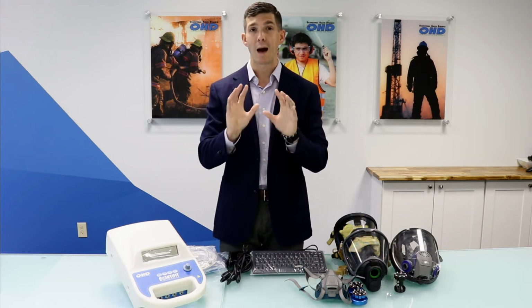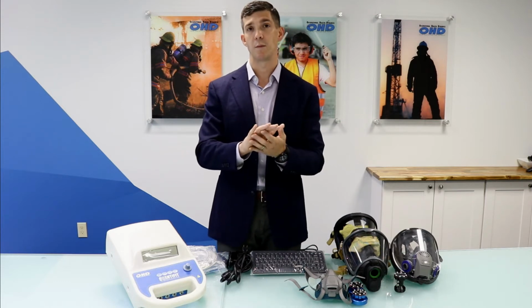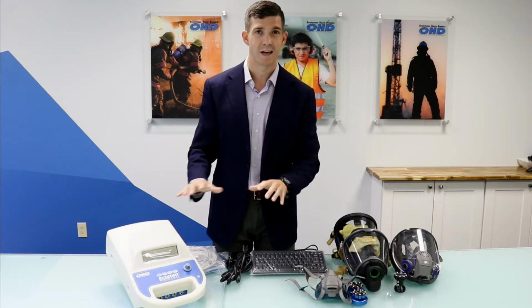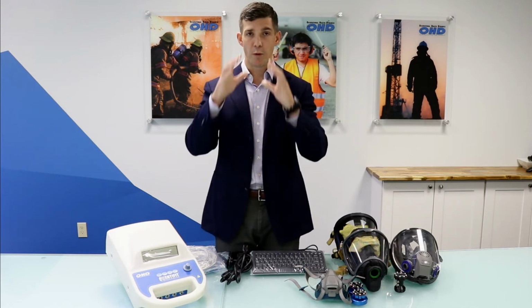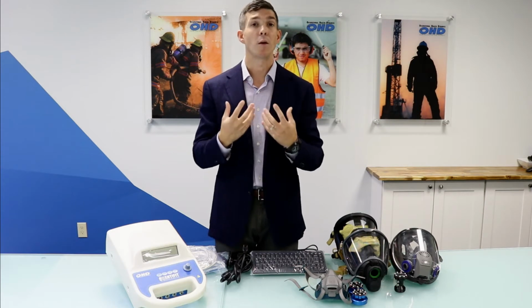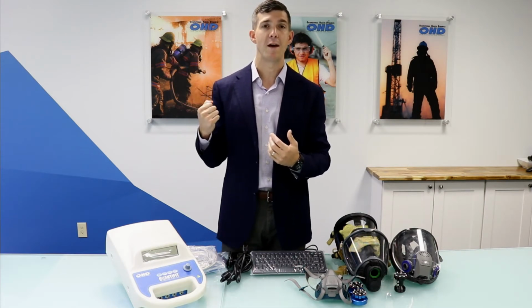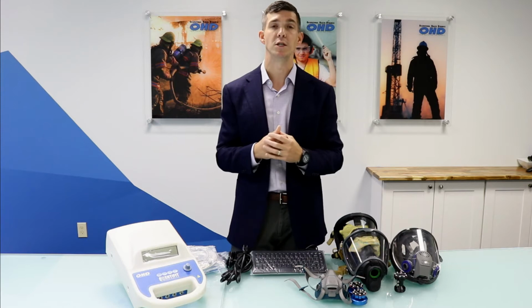So I want to quickly highlight those protocol steps for you now before we get further into setup and things like that. So those steps are a face forward step where the person will don the respirator, they'll take a breath and hold it, the machine will pull that heavy work rate and look for air leakage into the mask.